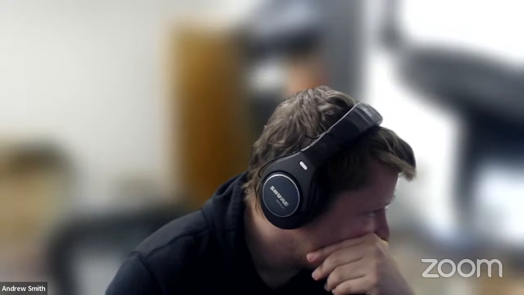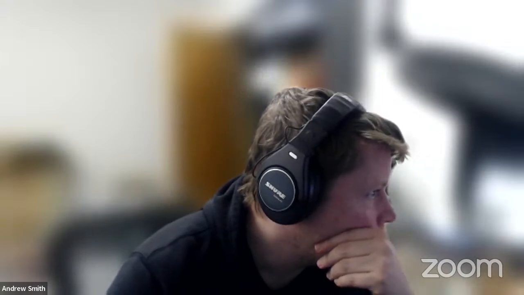Any luck? No, this is kind of weird. I haven't seen this before. I sent you a screenshot of what I'm seeing. It's literally letting you share parts of Zoom.